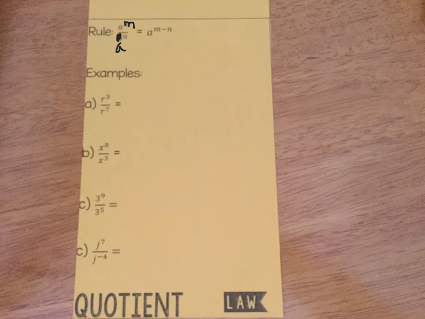So when you have one on top of the other and your bases are the same, you can just subtract. So case in point, example A. So are the bases the same? Yes. So we keep it as an R and just do 3 minus 7. And when you do that, you should get a -4. But now we're combining rules because do we like negative exponents? No. So we're going to rewrite it as 1 over r to the 4th power. So that one had 2 rules combined, our new one plus one of the older ones.